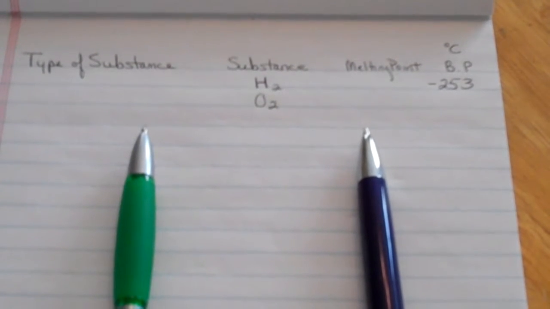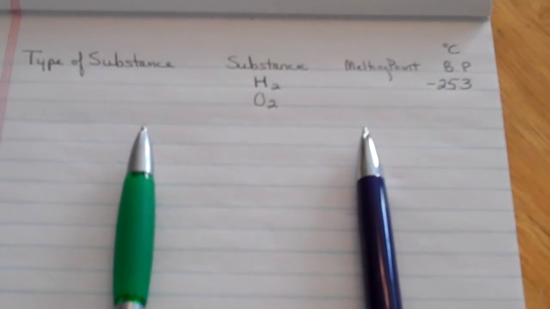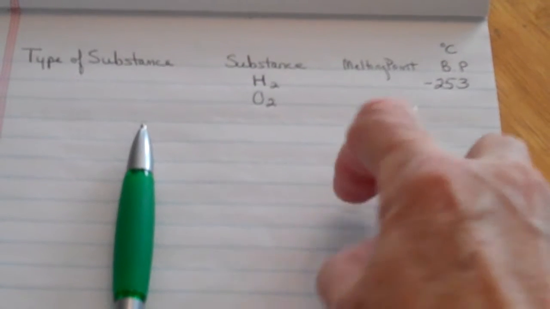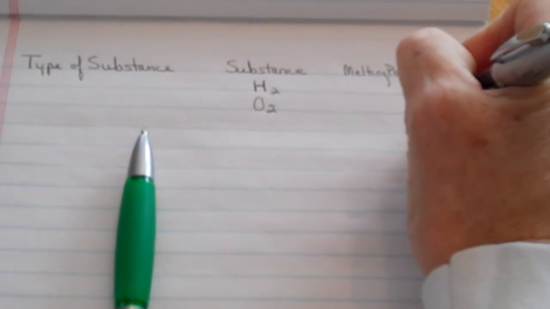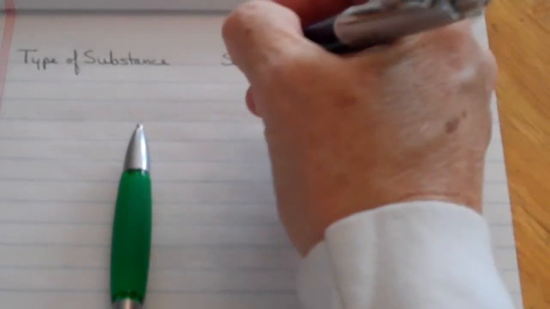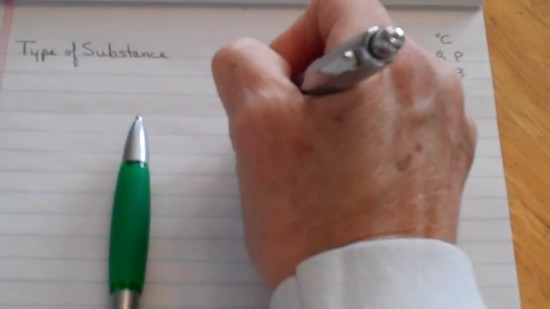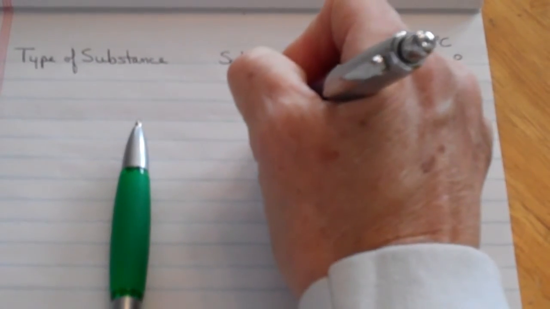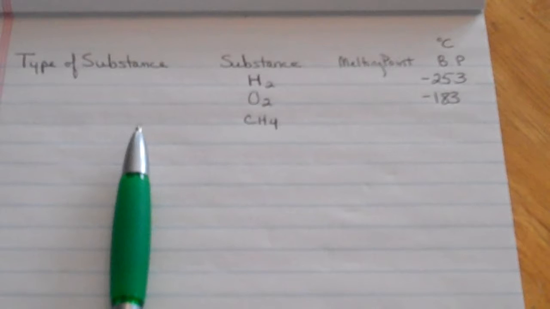Still in the gas phase, and the boiling point for oxygen is negative 183 degrees Celsius. What if we were to look at something like methane, CH4? Now, we've got a lot to consider here.